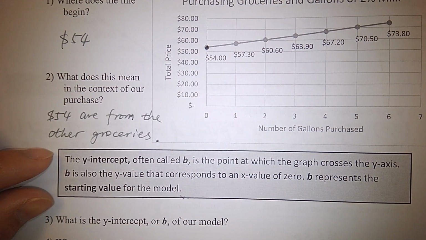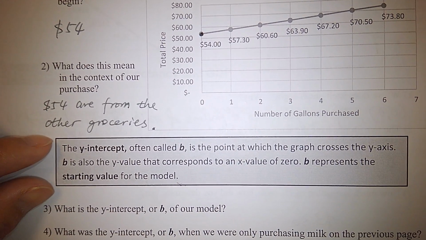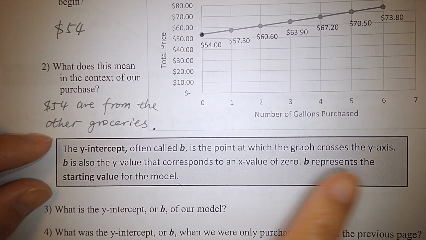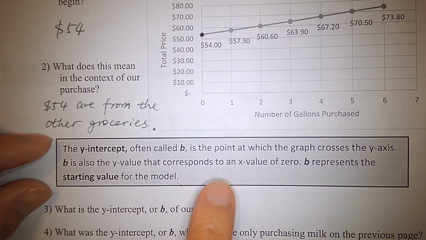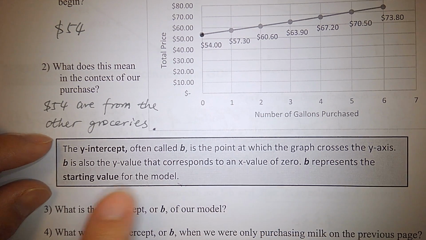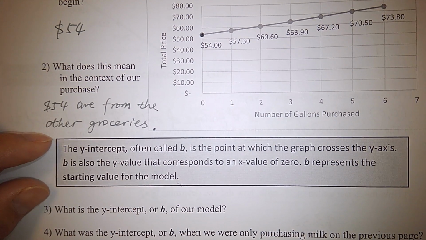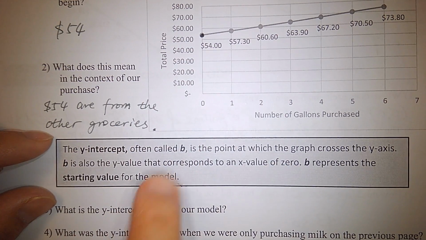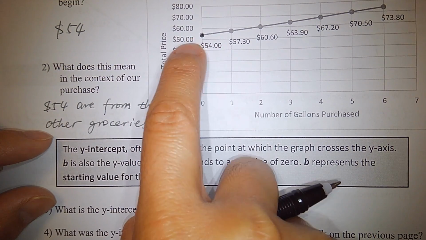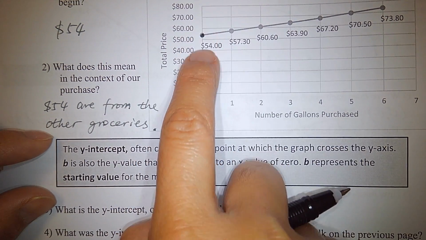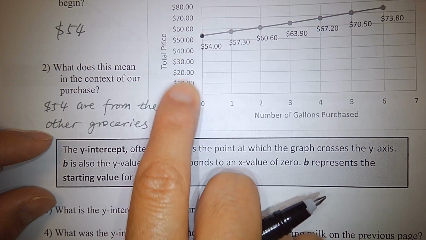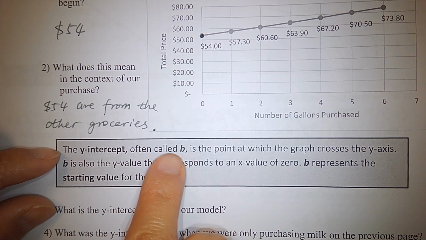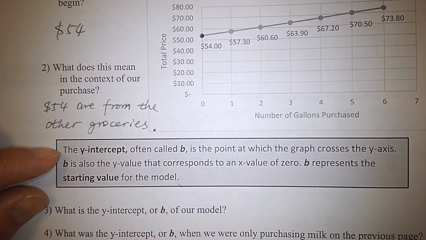I'm going to ask another volunteer to read this gray box for us. The y-intercept, often called b, is the point at which the graph crosses the y-axis. b is also the y value that corresponds to an x value of 0. b represents the starting value for the model. Very good. Because this $50 is our starting value for y, and also we can see that this is the point where the graph crosses or intersects the y-axis. So this point we call the y-intercept, often called value b, value b.